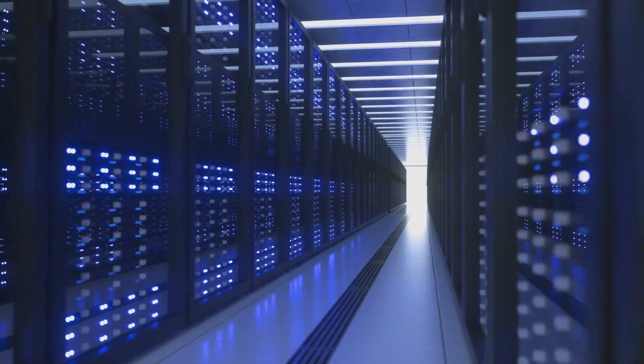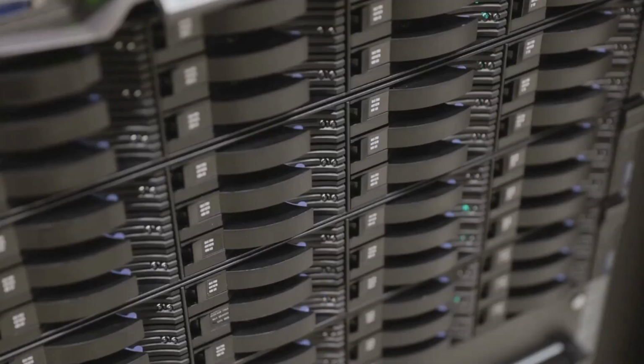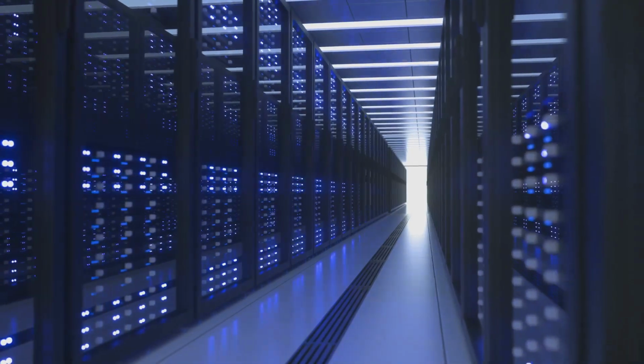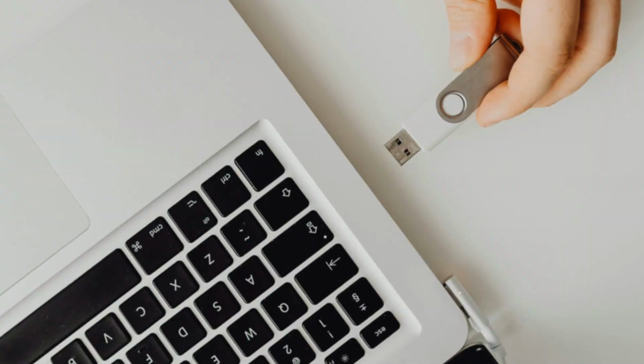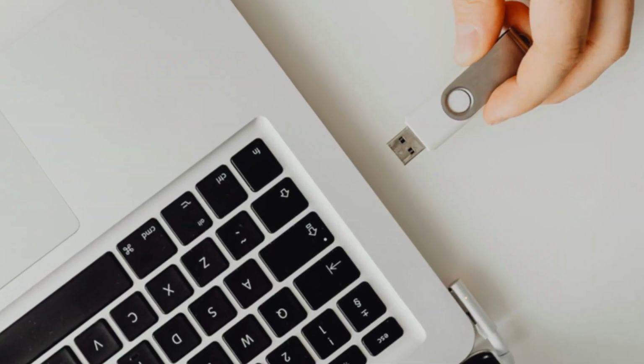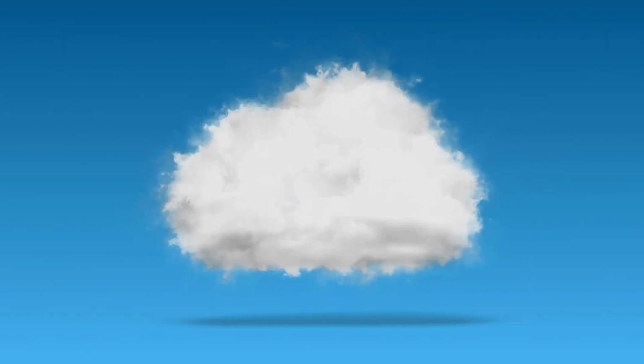There are many different backup solutions available, ranging from external hard drives to cloud storage services. The best option for you depends on your individual needs and budget. External hard drives offer a simple and affordable way to back up your data locally. Cloud storage services like Google Drive, Dropbox, and OneDrive provide the convenience of accessing your backups from anywhere with an internet connection.